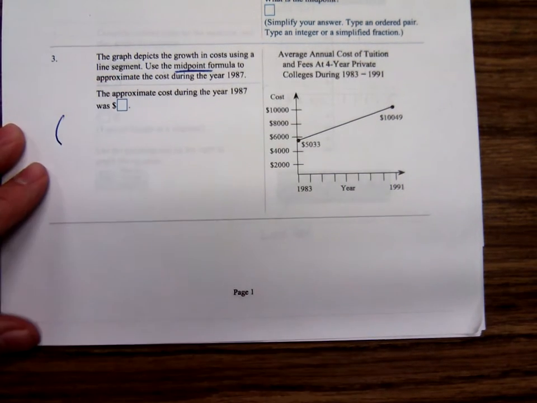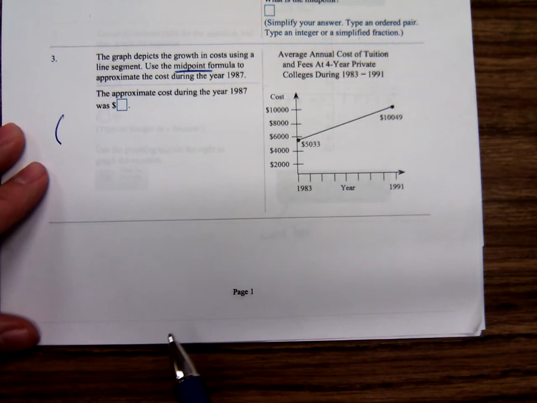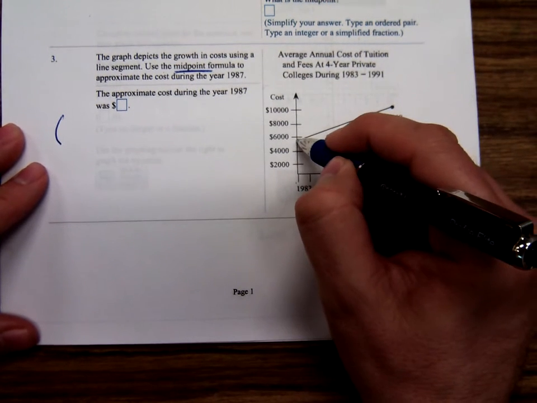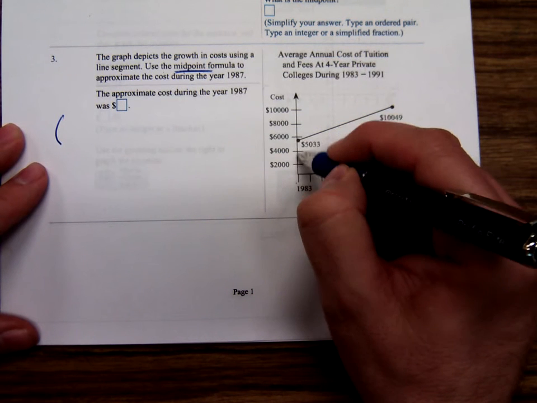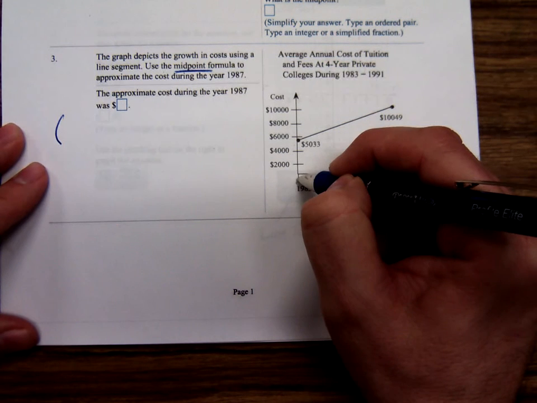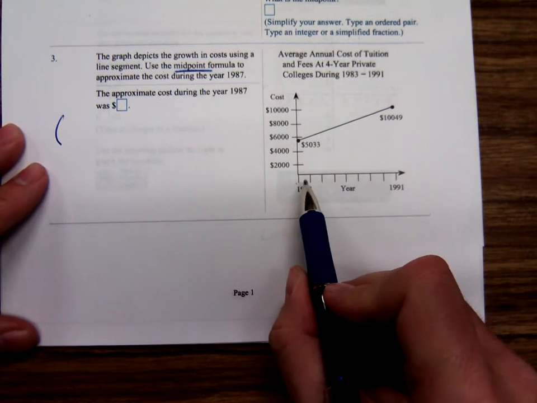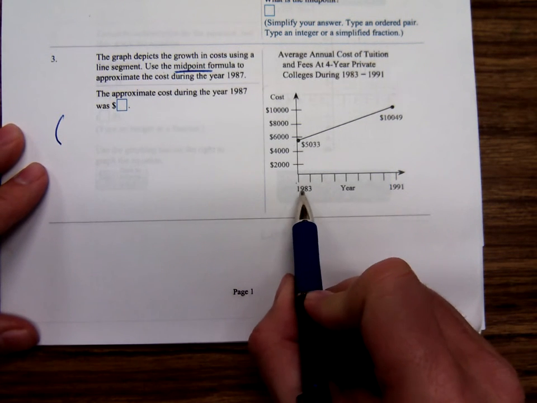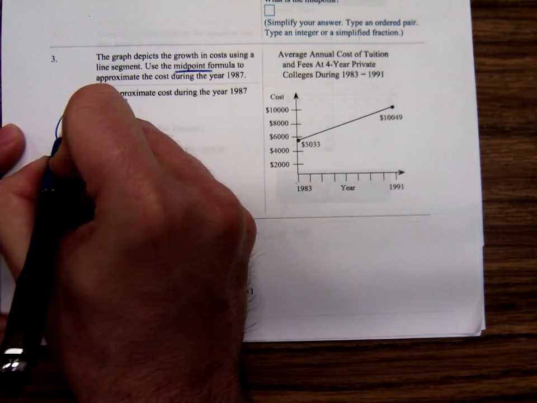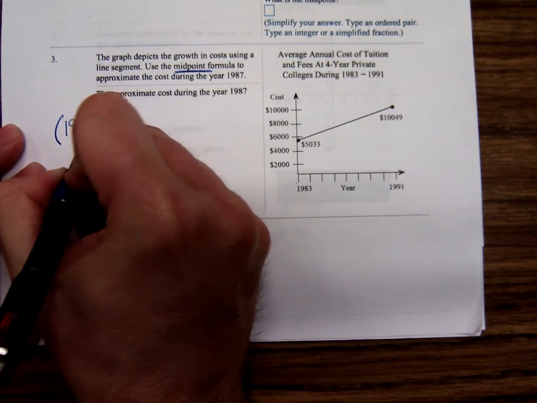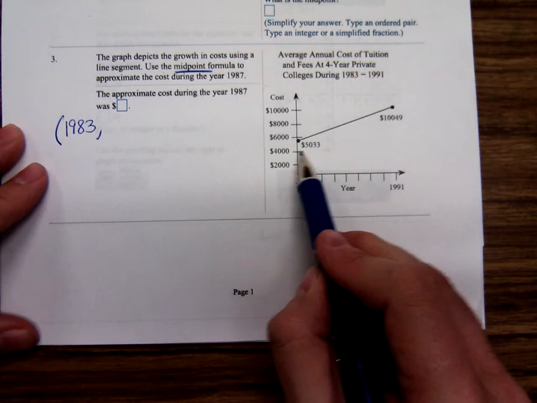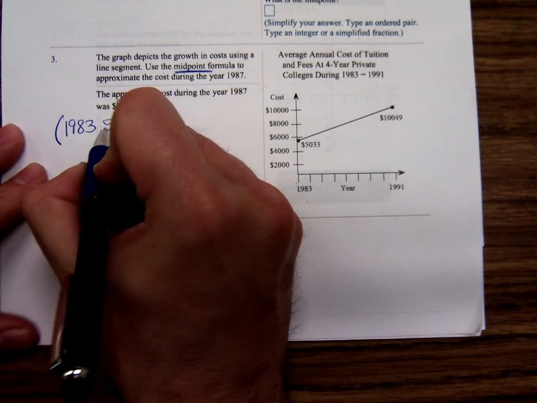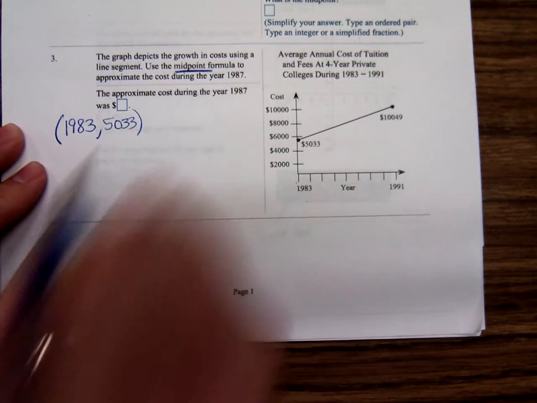See, the first one, this point looks like it's a little off the line segment. It's supposed to be there at 1983. Or you write 1983, that's the x value, comma, the y value it's telling you, 5,033. You couldn't just look at that and say, well, that's obviously 5,033.